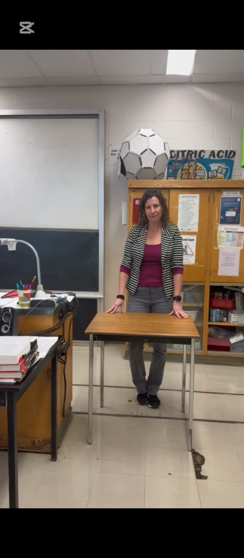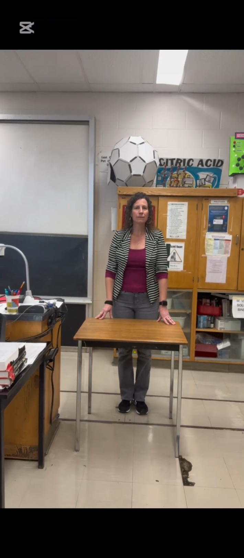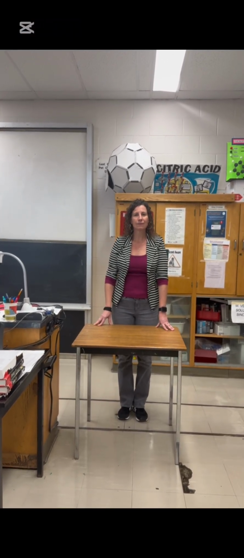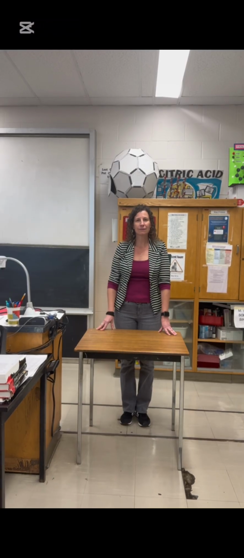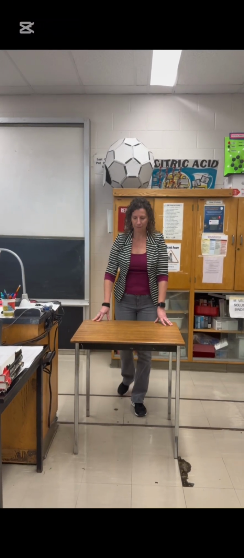So let me give you the instructions. Miss Vella, can you push a small desk gently across the floor? Observe and feel the slight backward force on the body as well as the desk moving forward.